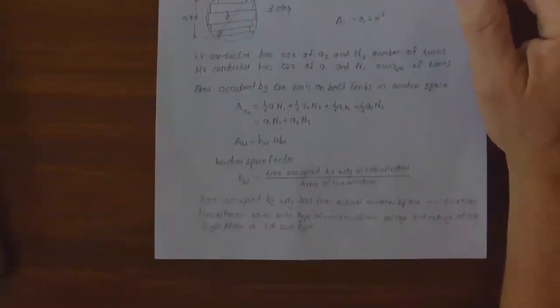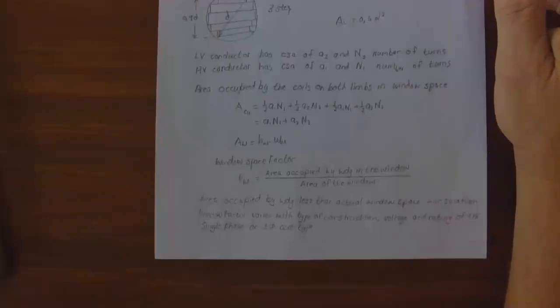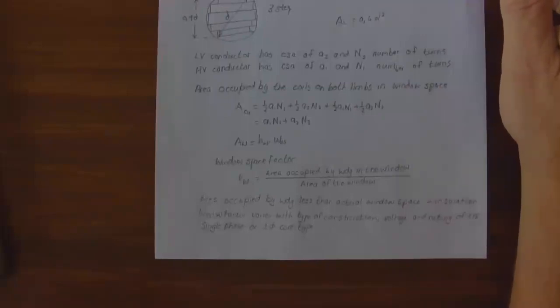The window space factor is the area occupied by the winding in the window area, divided by the area of the window. The area occupied by the winding is less than the actual window space due to insulation. The window factor varies with the type of construction, voltage and rating of a transformer, single phase or three-phase core type.